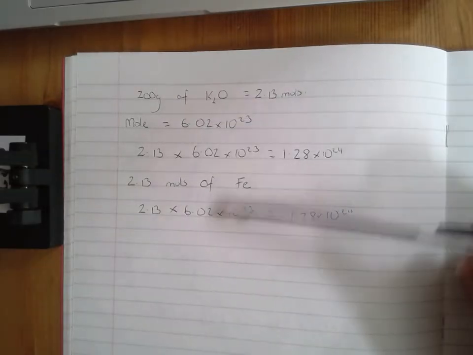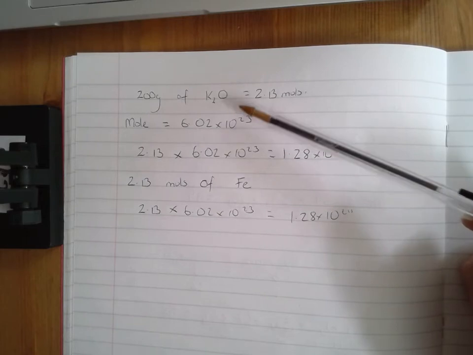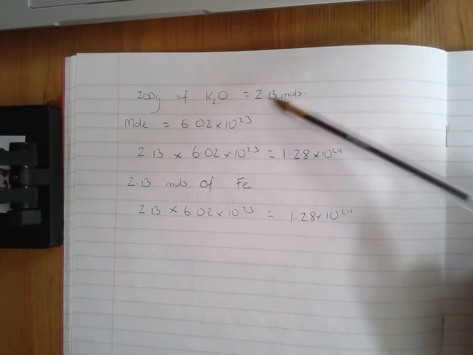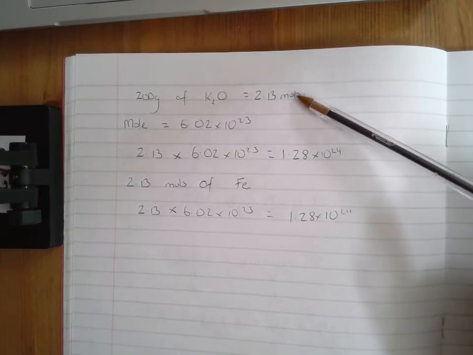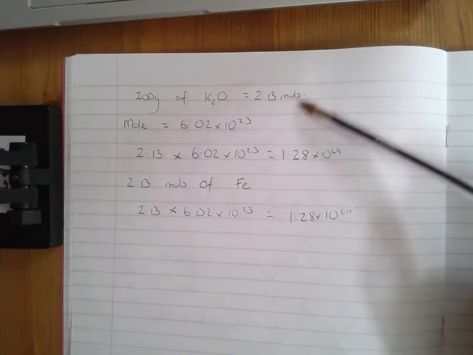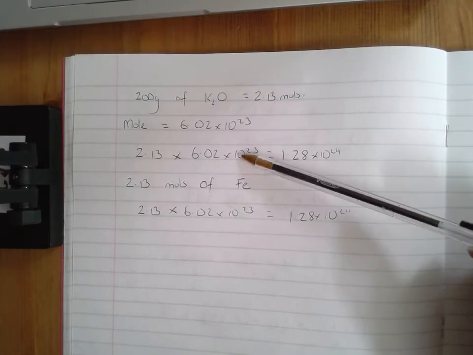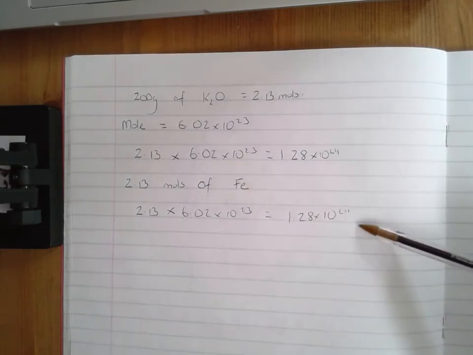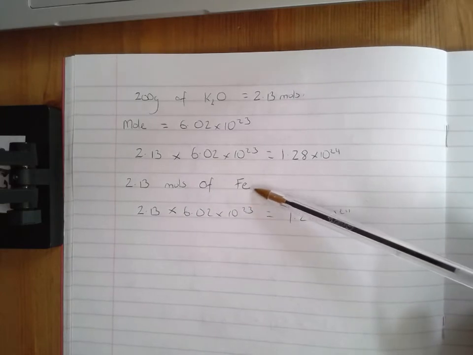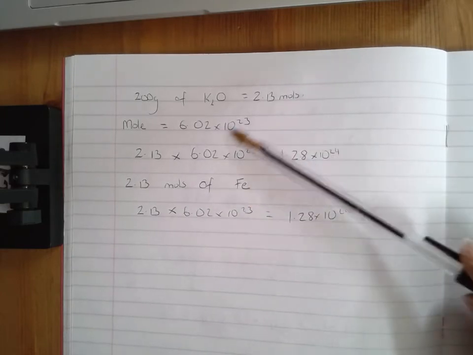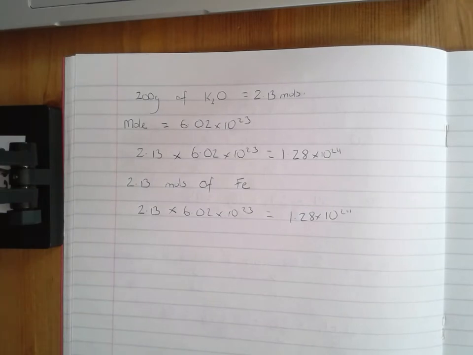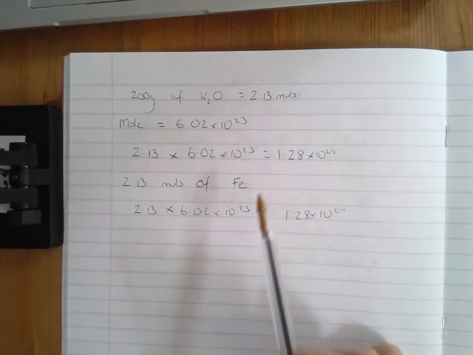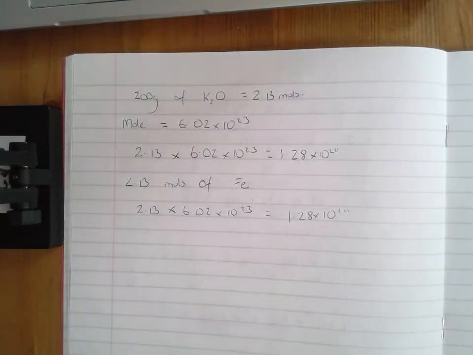And it's the same with your elements and your chemicals. If you've got 2.13 moles of something, it doesn't matter what it is, it's always going to be 2.13 multiplied by this number. The calculation is not going to change. And that will tell you, in this case, the number of atoms you've got in 2.13 moles of iron. Because potassium oxide is an ionic compound, I would say that they were ions. That's how many ions you've got. But basically, it will tell you how many small individual particles you have got in your substance, and the calculation is always going to be the same.